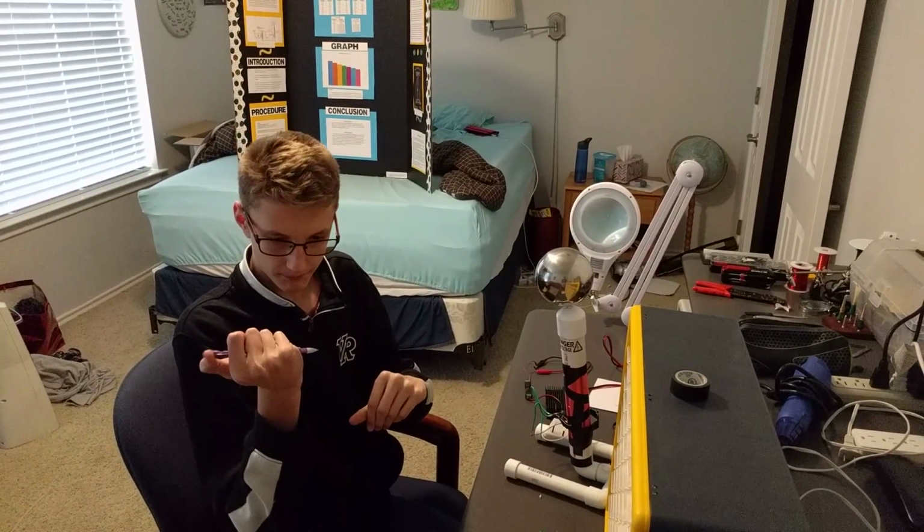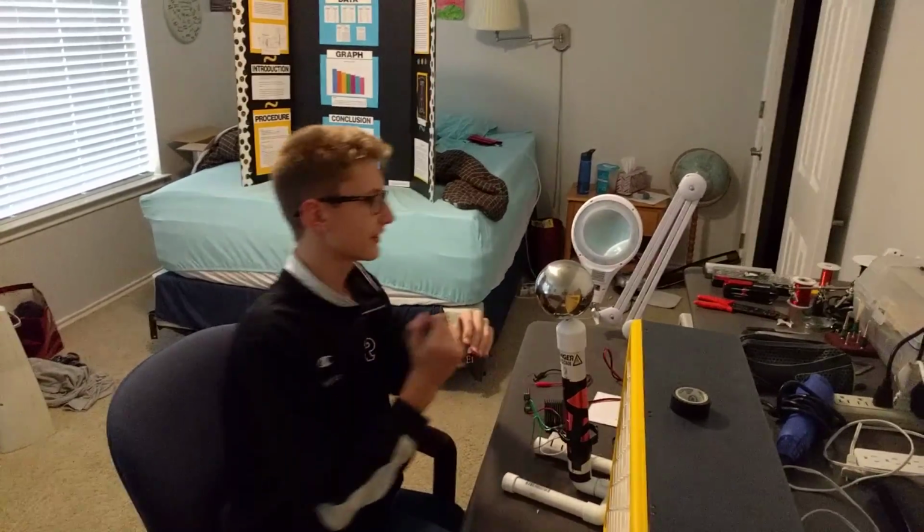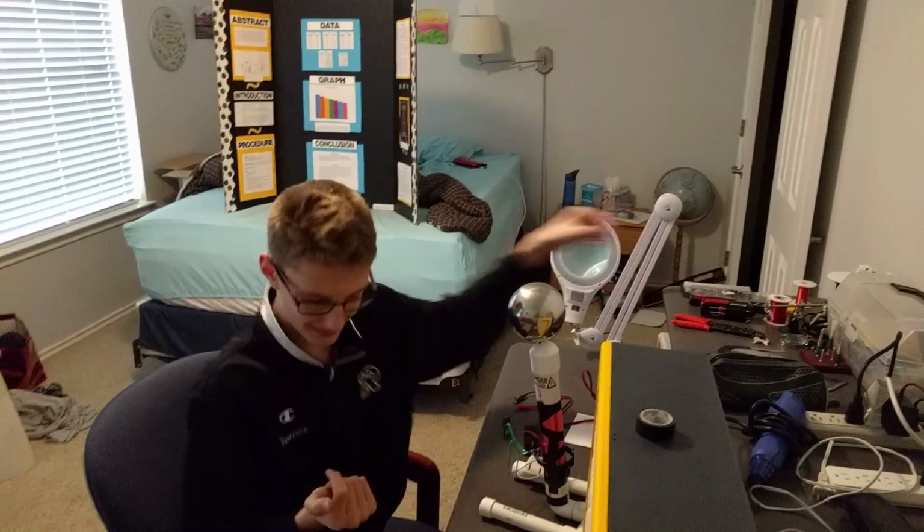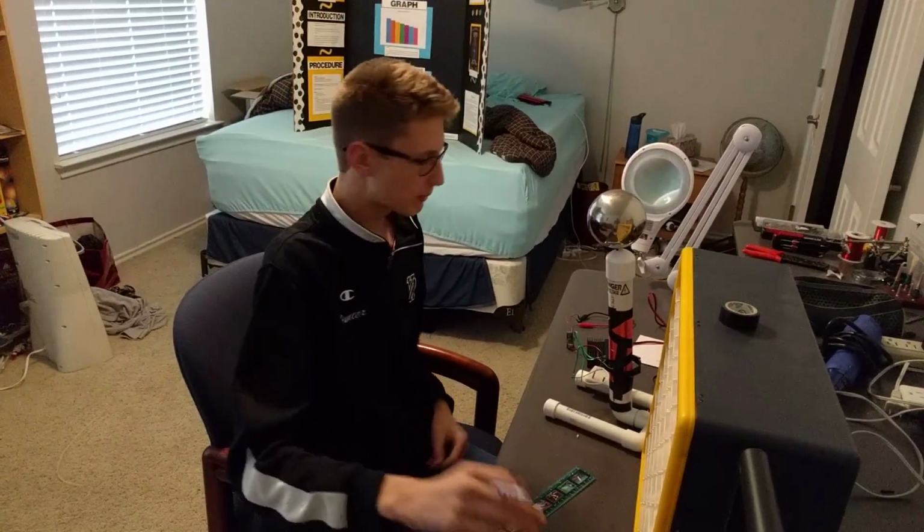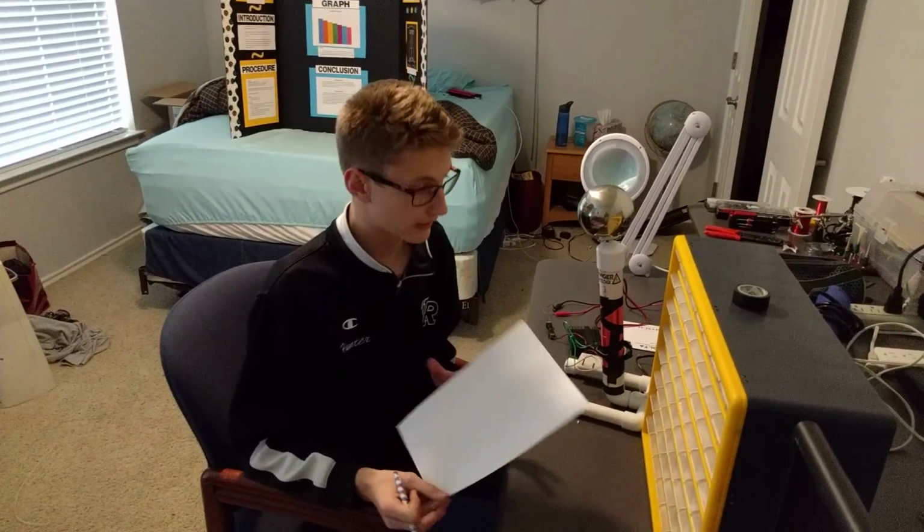a pen or a pencil, and I'll mark it down on any piece of paper. For this example, I'll just use this scrap sheet. And you're going to want to make a table for something like this.